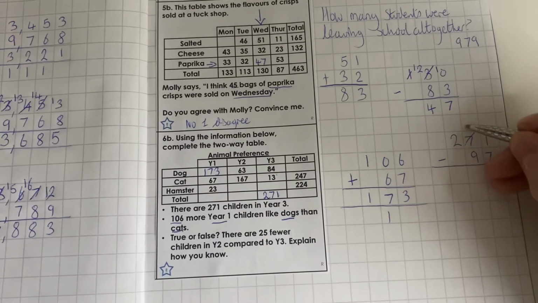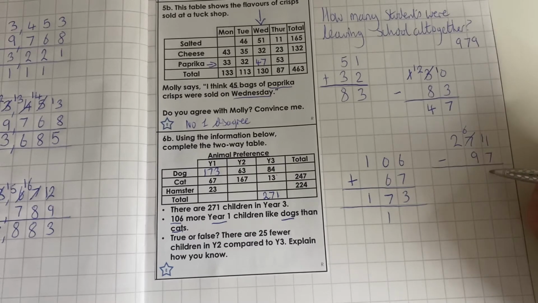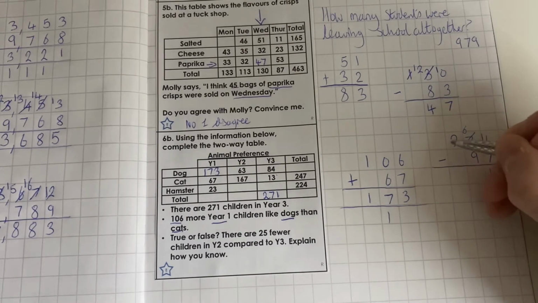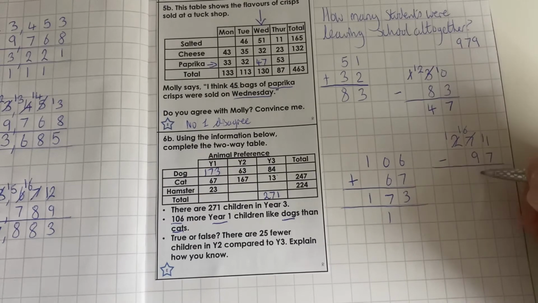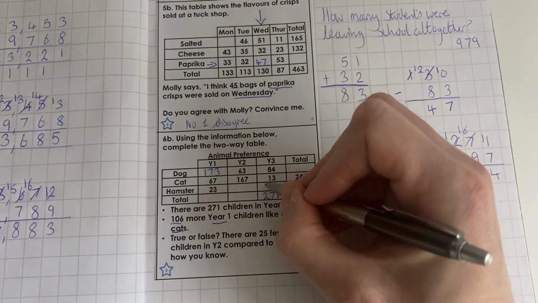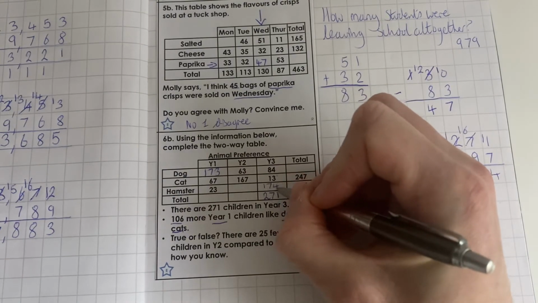So we can't do 1 take away 7, so we've got to exchange. 11 take away 7 is 4. Can't do 6 take away 9. 16 take away 9 is 7. 1 take away nothing equals 1. So this answer is 174.